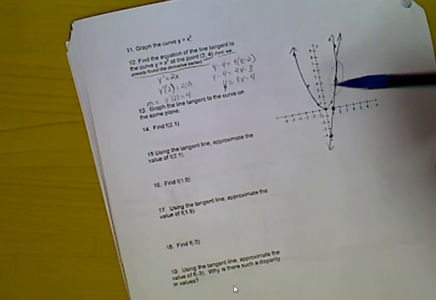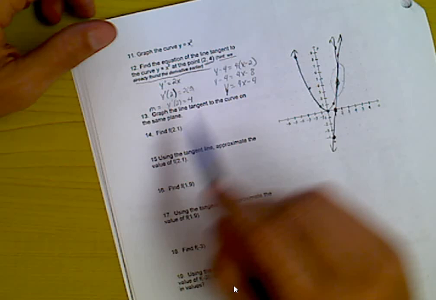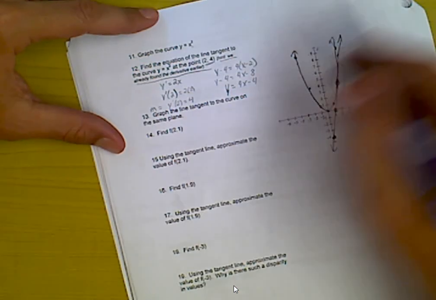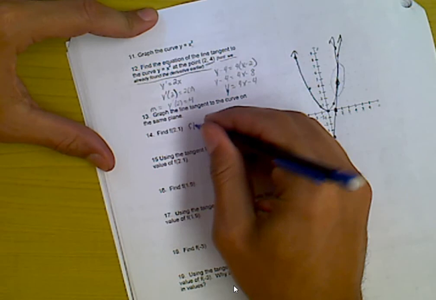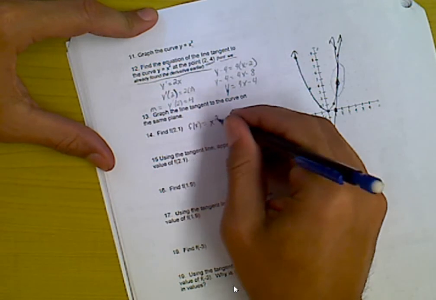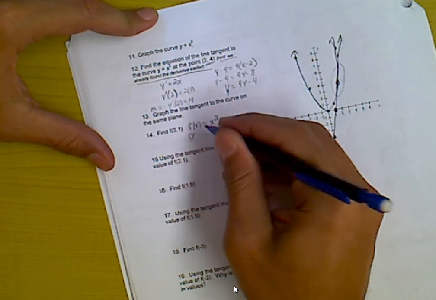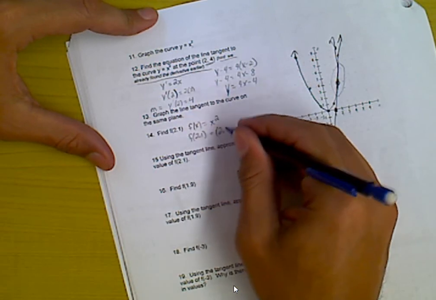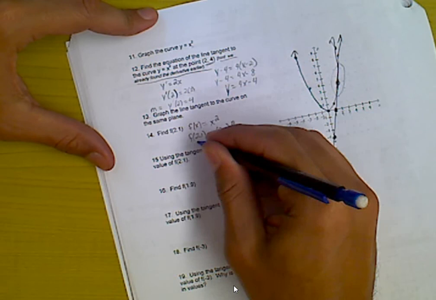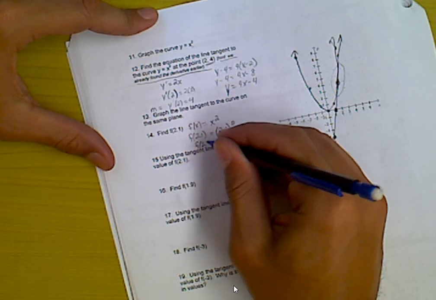So 13, you graphed it. What I want you to do is find f of 2.1. Well, f is the original equation. Here's our function, x squared. So you're just going to take 2.1, square that, and that will give you f of 2.1.